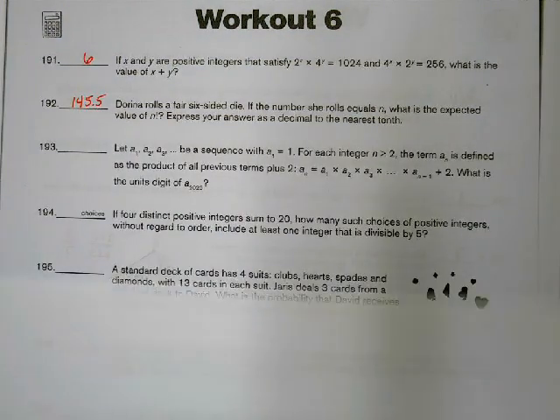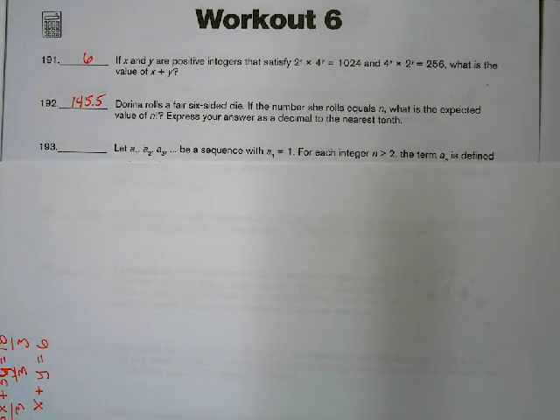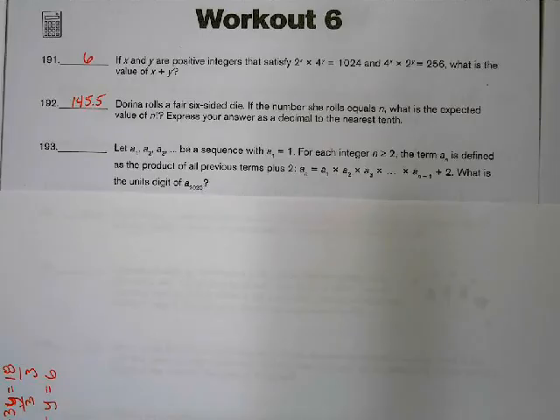Let a sub 1, a sub 2, a sub 3 be a sequence where a sub 1 is 1. For each integer n greater than or equal to 2, the term a sub n is defined as the product of all previous terms plus 2. What is the units digit of a sub 2025? So basically in this sequence, what is the 2025th term going to be?